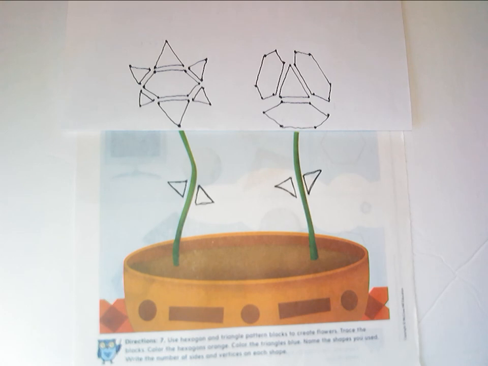Maybe you want to make your own design using hexagons and triangles now that you're so good at it.